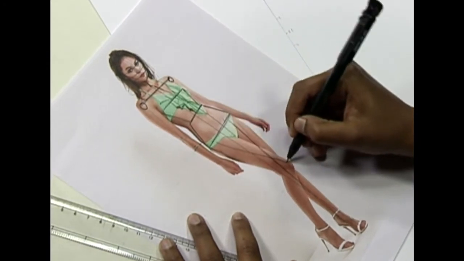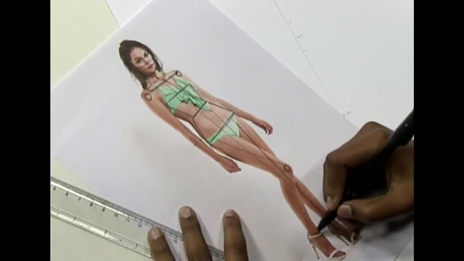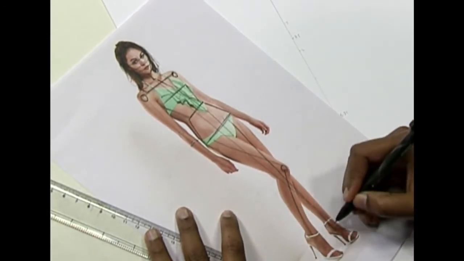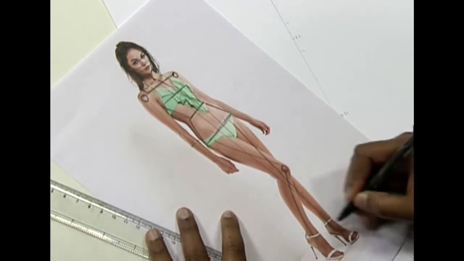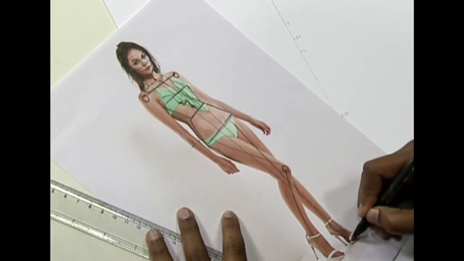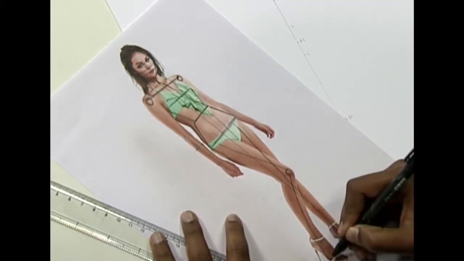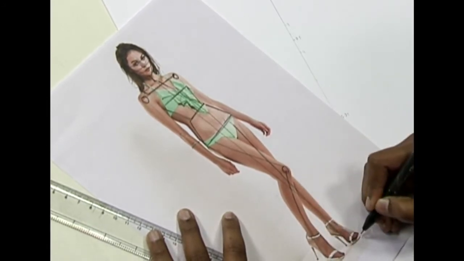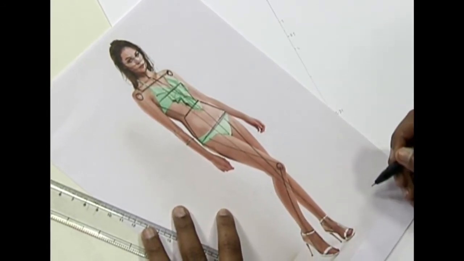So, we will draw it over here. This is the knee level and it is going slightly bent. The direction of the feet both are at 3/4 view. So, we will mark both at 3/4 view. One is slightly tilted upwards and one is where the weight of the body is.